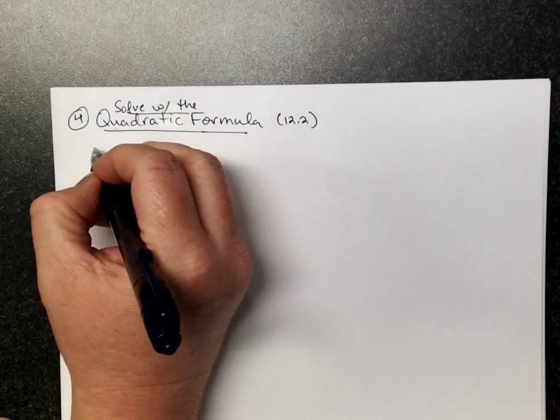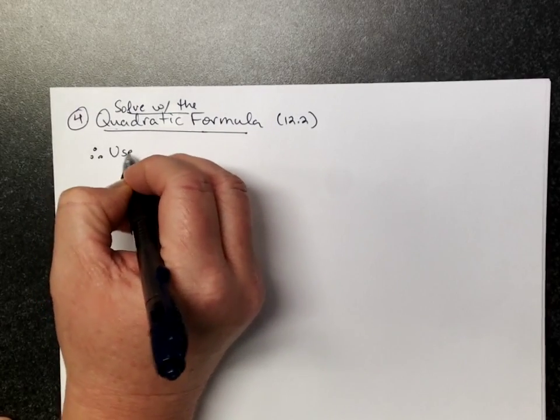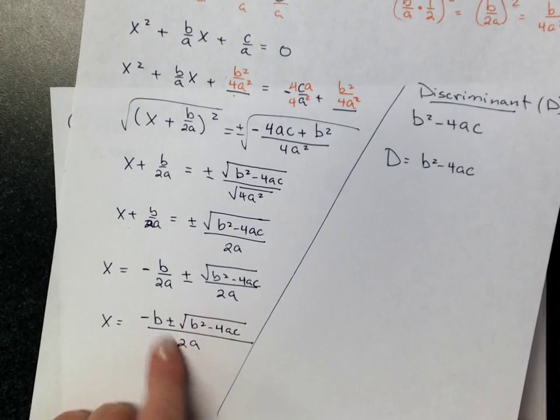Okay. So, when do we use this? Well, we can use it for any quadratic. Any quadratic equation can be solved using the quadratic formula. No restrictions. Now, it's not hard to use, but most of the work is in the simplifying.